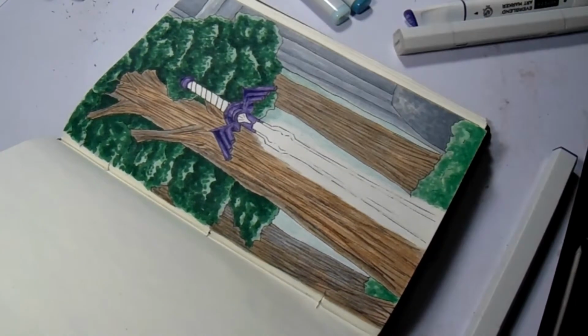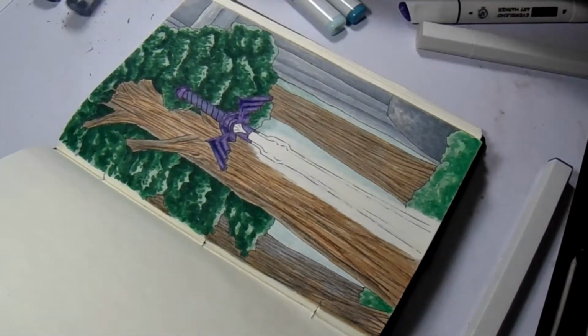We're just about at the end here, just a few little touch-ups here and there.